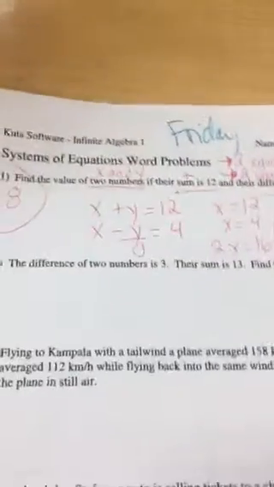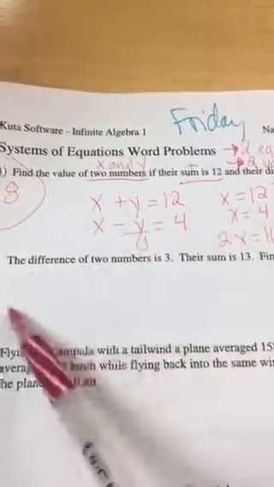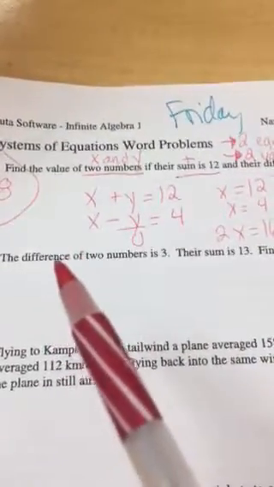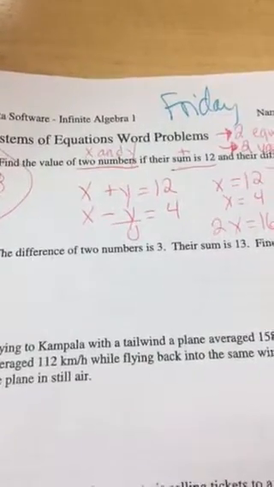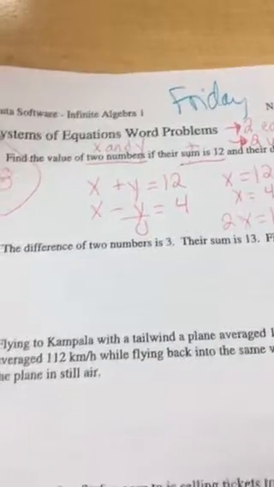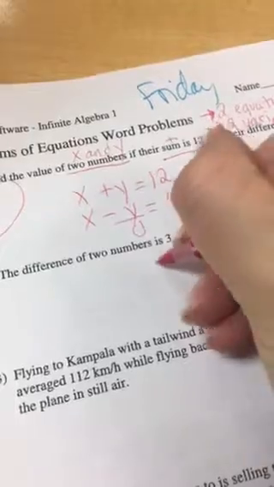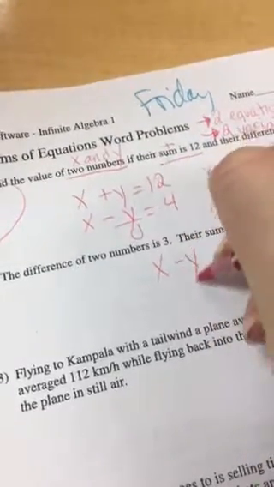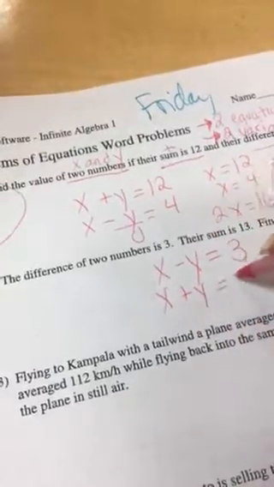For number 2, it's very, very similar. So I want you to go ahead and try number 2 by yourself. Once you've tried it by yourself, you should still have two numbers. When you subtract them, you get 3. When you add them, you get 13.